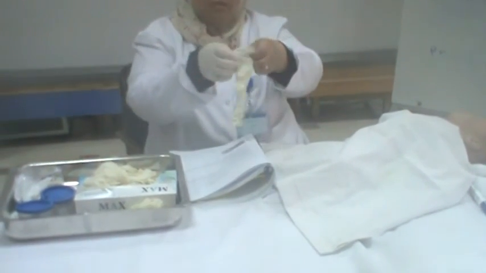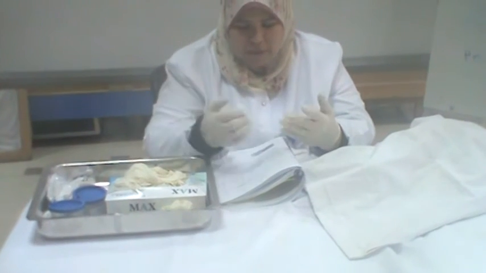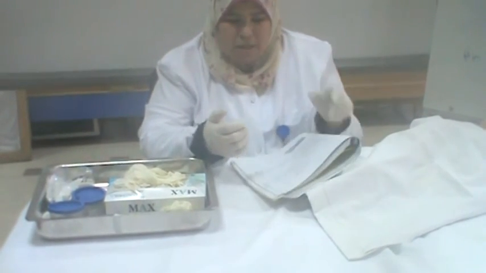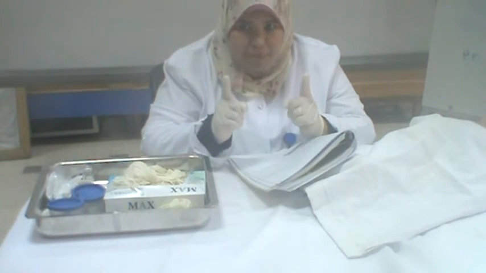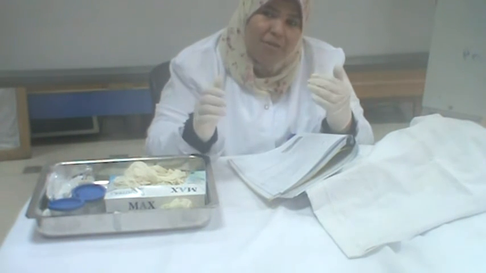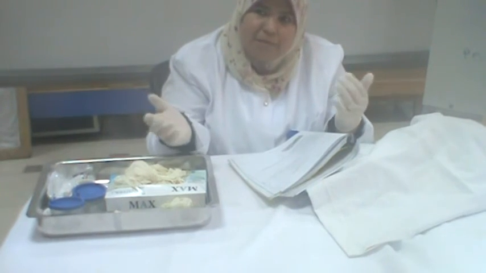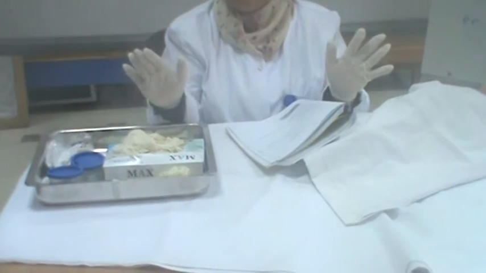After strict hand washing, apply non-sterile gloves. We apply non-sterile gloves after preparing the medication. If you prepare the medication, you have to wear sterile gloves. But you can wear clean gloves or non-sterile gloves when you give the medication after complete preparation.